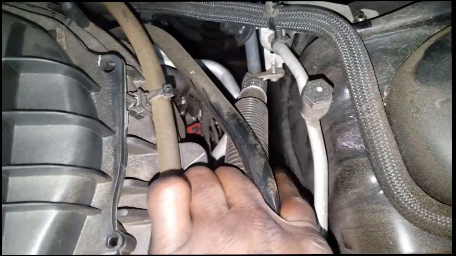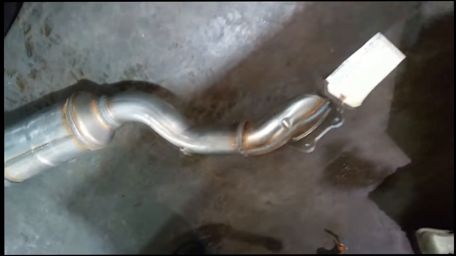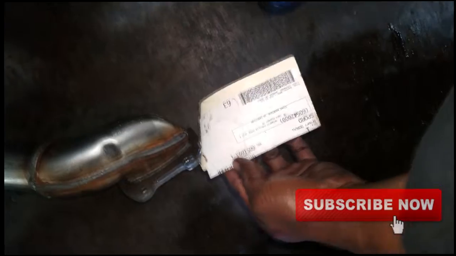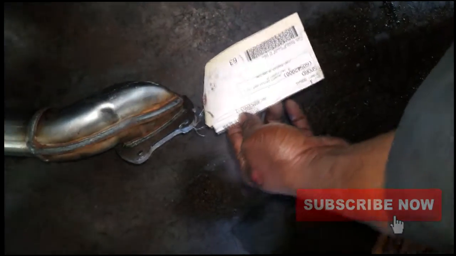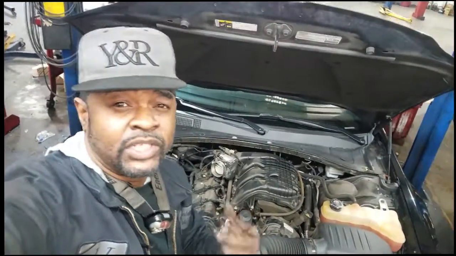Okay, so what we do here at the dealer, man, when we get any kind of cat efficiency code, we typically just replace the cat. Unless they got a weird problem going on with the O2 sensors acting up, we just normally go ahead and replace the cat converters, because that's normally what the problem turned out to be, instead of wasting a lot of time.